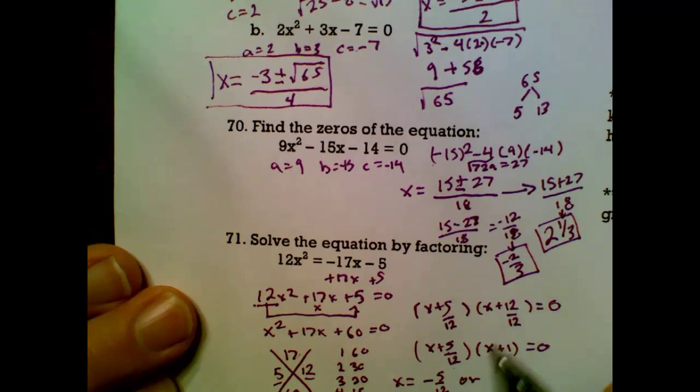And what do you have to put into this to make this 0? Well, what plus 1 is 0? Well, negative 1 plus 1 is 0. So we got negative 1 is our other solution. That's how you do 71.